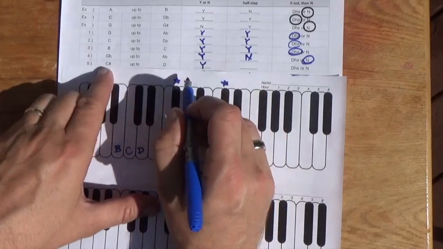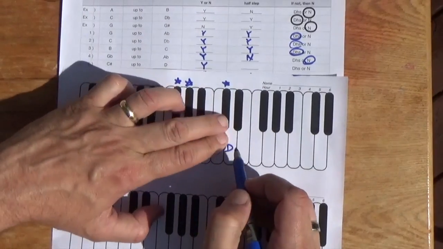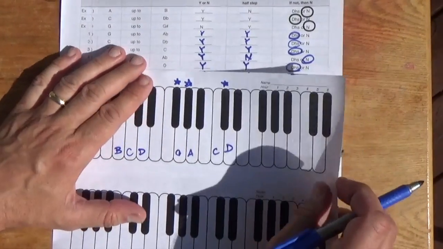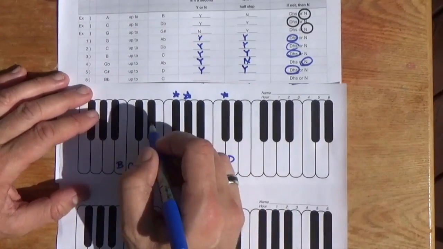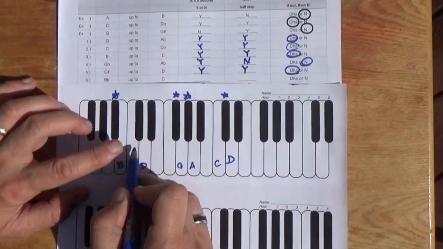Yes, it is. C and D. Is it a half step? Black key to white key right next to each other? Yes. So that's a diatonic half step. Then B flat to C. Here we go. Let's find one down here. Here's a B flat. B flat to C.